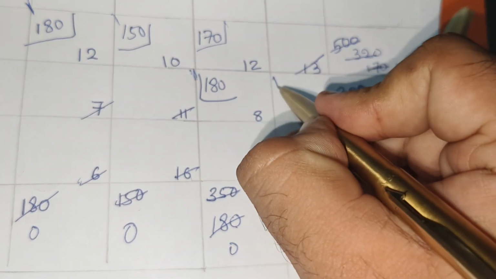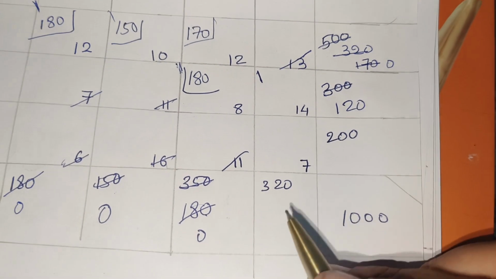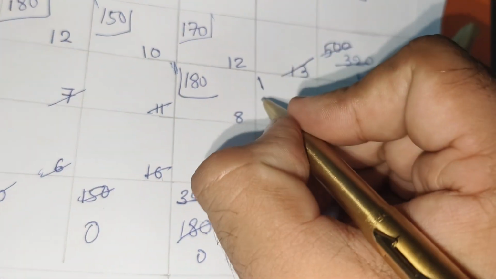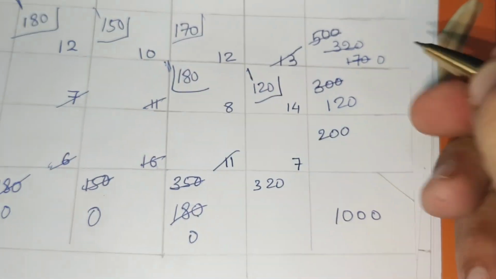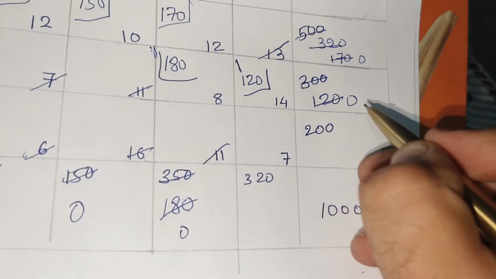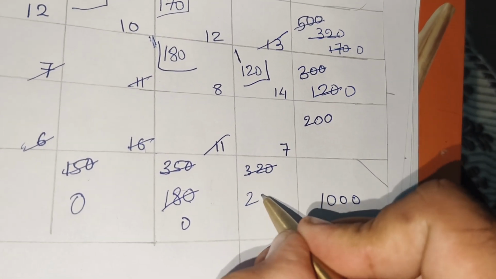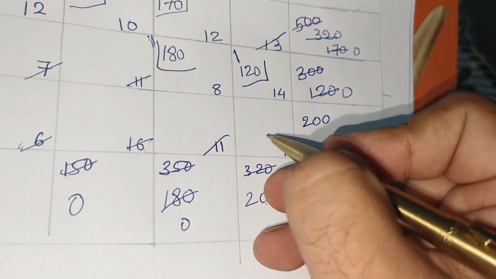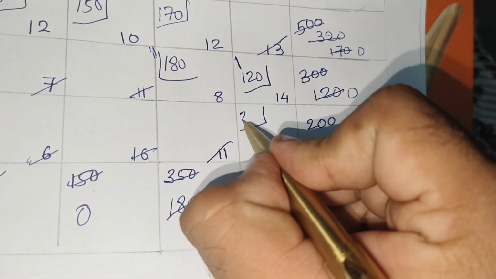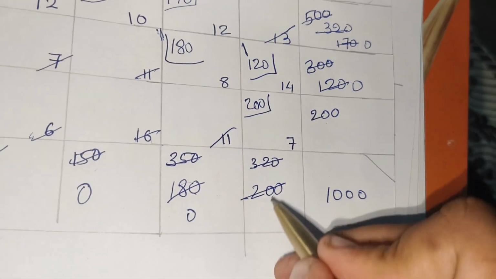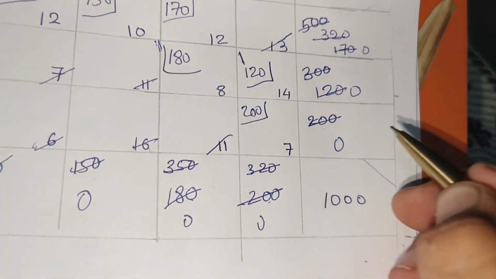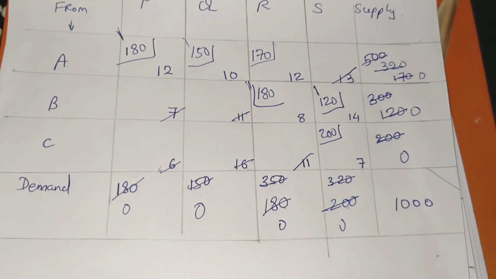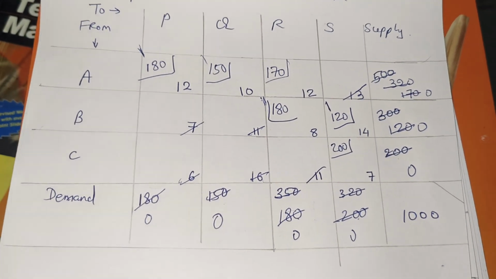Now the northwest corner is this. Here you have 120 and 320. So obviously you can allocate only 120. Here it is 0. Subtract 120 from it, here it is 200. Obviously the last cell is your northwest corner. You just allocate 200, the remaining amount. In the true sense, when all demand and supply have been allocated, then your sum is correct. So this is the basic process.